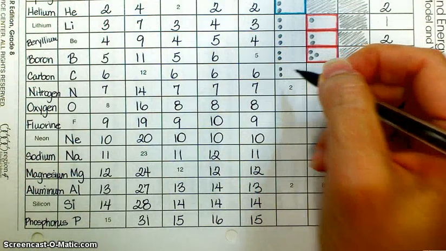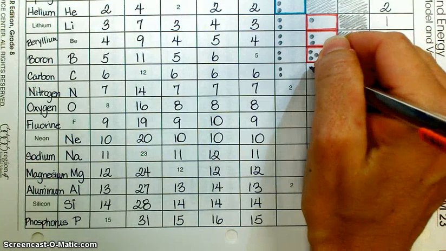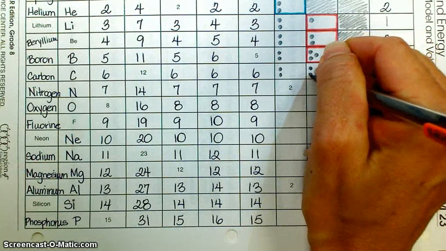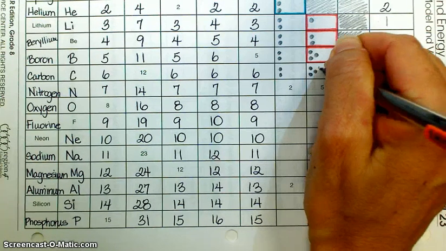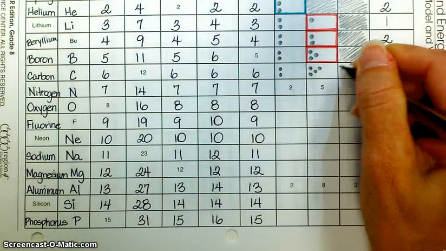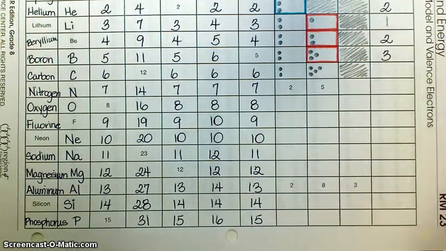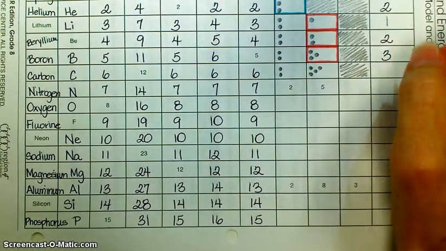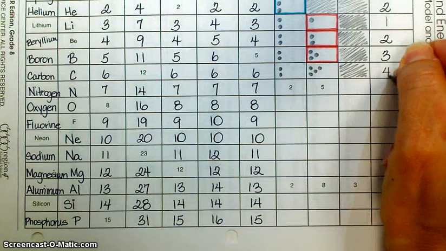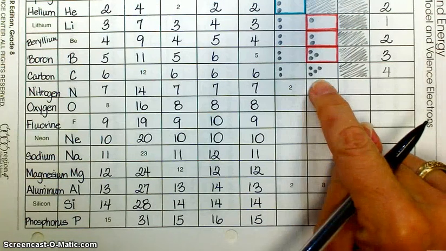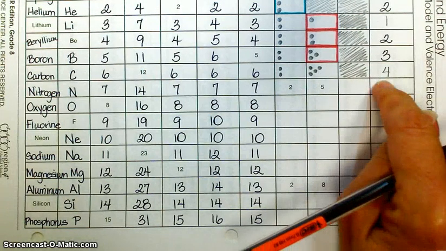Remember, we put 2 in the first energy level, and then it's full. The other 4 can all fit in the second energy level. So I don't need the third energy level. There are 4 electrons in the outermost energy level, and that's going to be the second energy level. So there are 4 valence electrons.